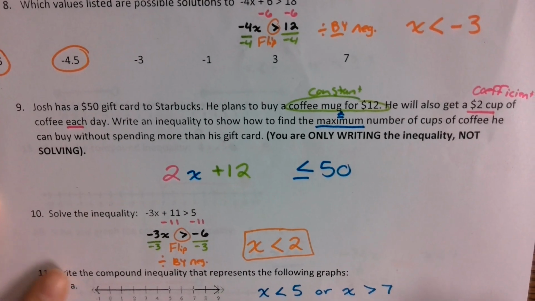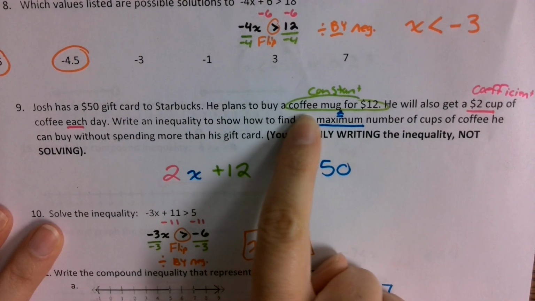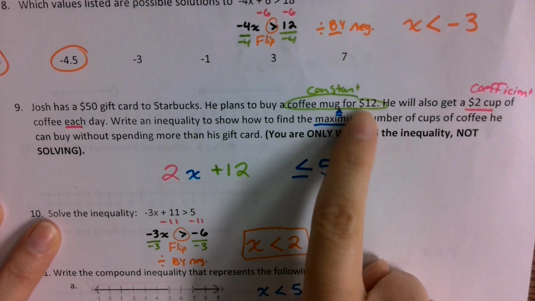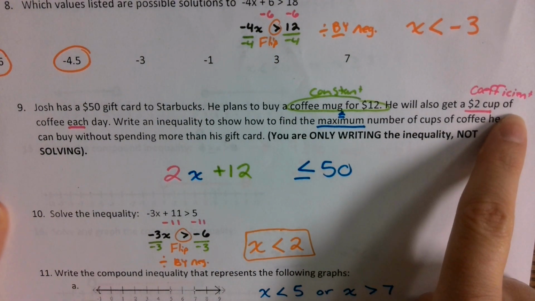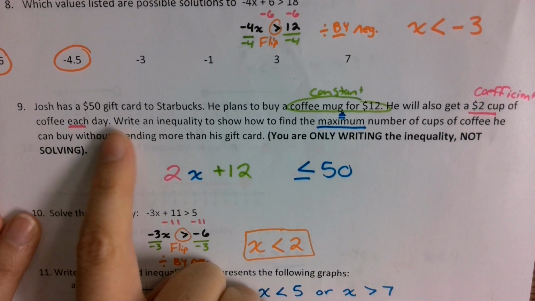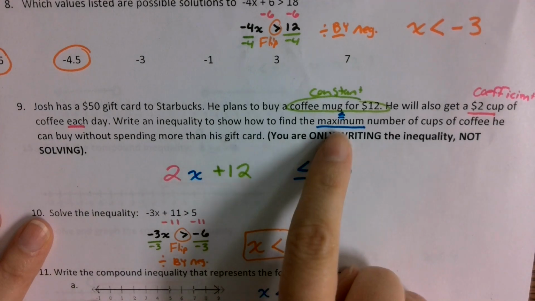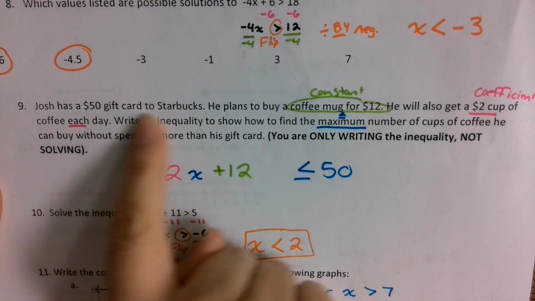Okay, problem number 9. Josh has a $50 gift card to Starbucks. He plans to buy a coffee mug for $12, so he's buying that one time. He's also going to spend $2 on a cup of coffee each day. So that's your coefficient, 2 for each day. The question is the maximum number of cups of coffee he can purchase without going over his gift card amount.